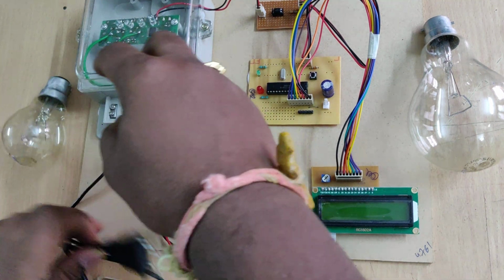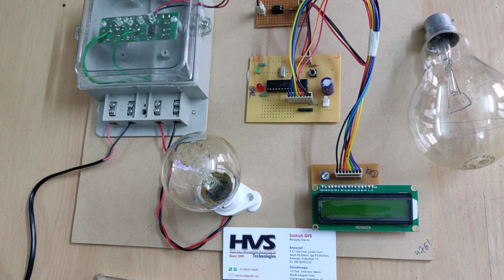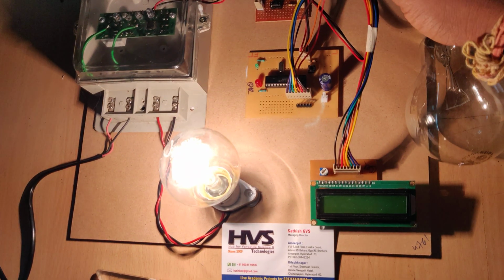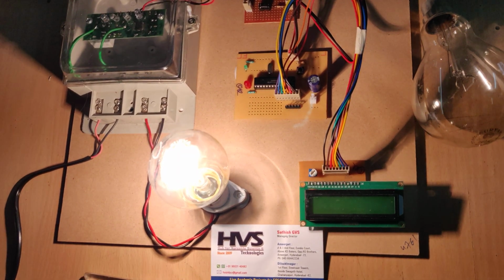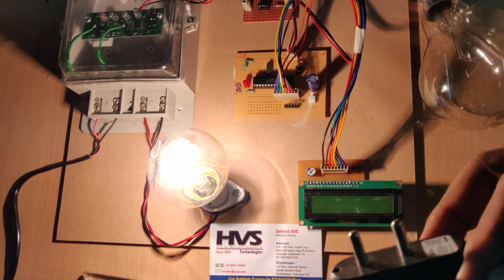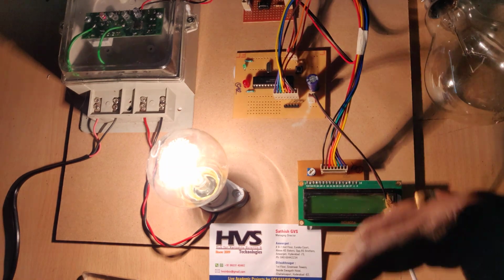So we'll place the 100 watts bulb initially. We need to provide the power supply to the system also. That will be provided from this adapter. The adapter will take the 230 volts input and provide 5 volts output. So we need to connect the power supply section for the microcontroller.